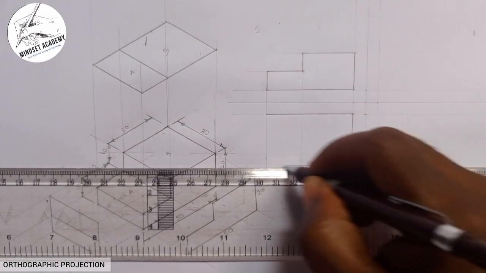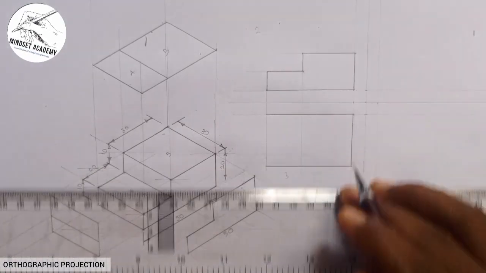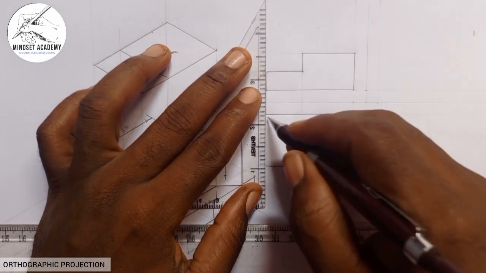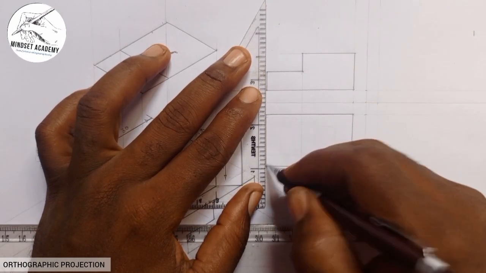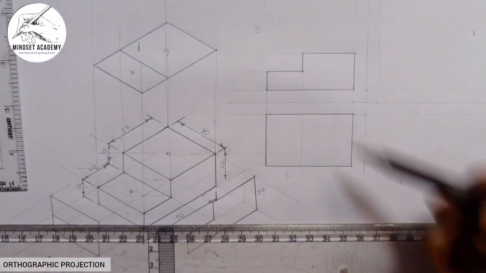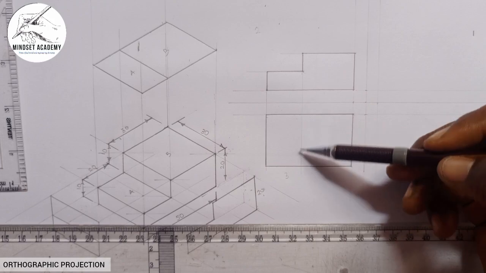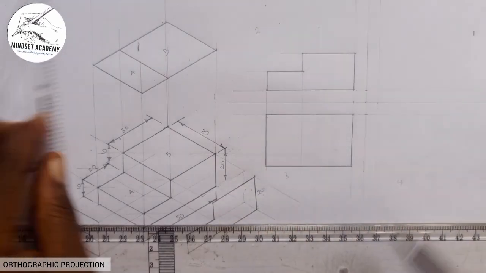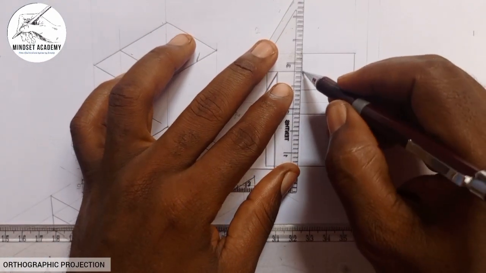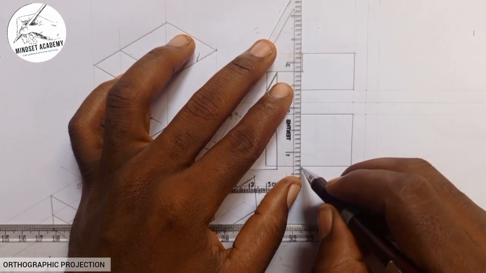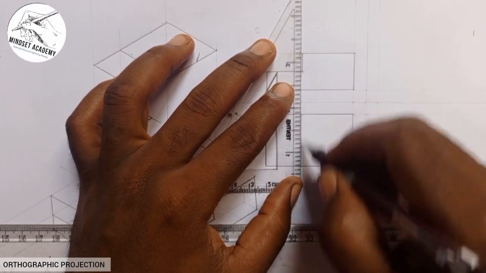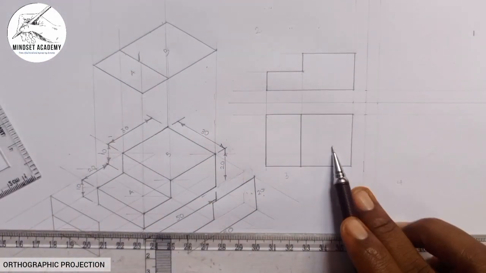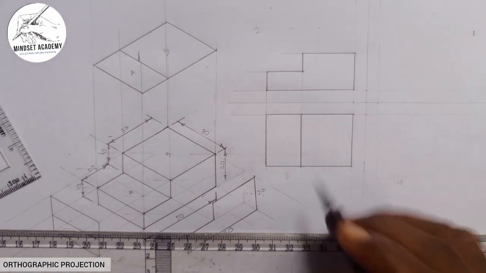Since it is closed up from here to this one, then close it up. See that? Now what do you notice? This line you're seeing is already telling you that the line here is closed. So that means I'm going to close it up this way. You see that? So this point is A, this point is B. You can see that? Now we've drawn the plan.